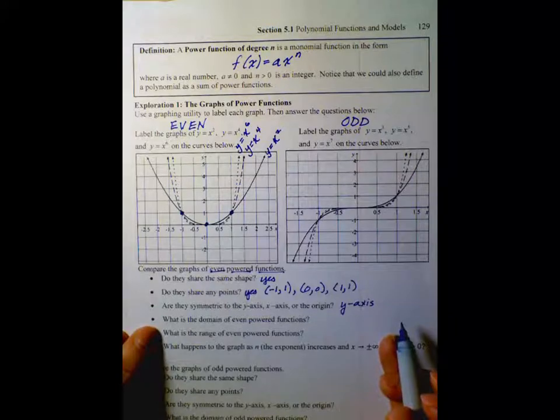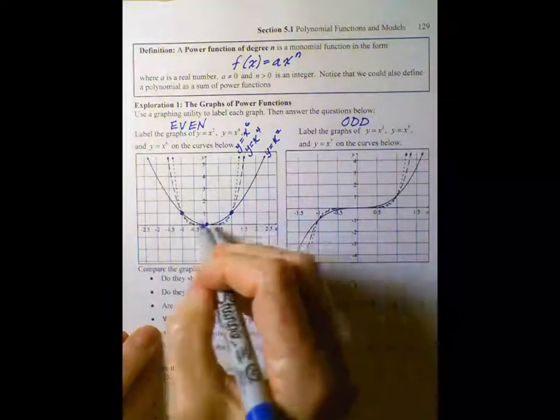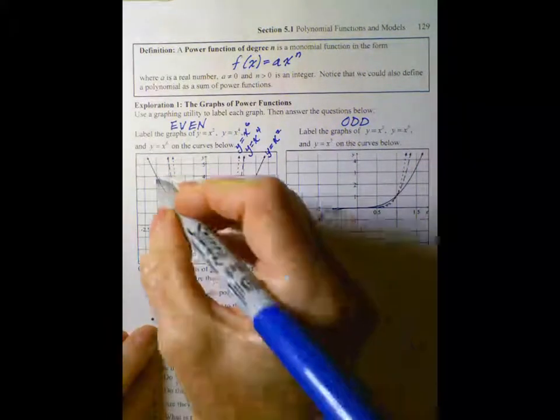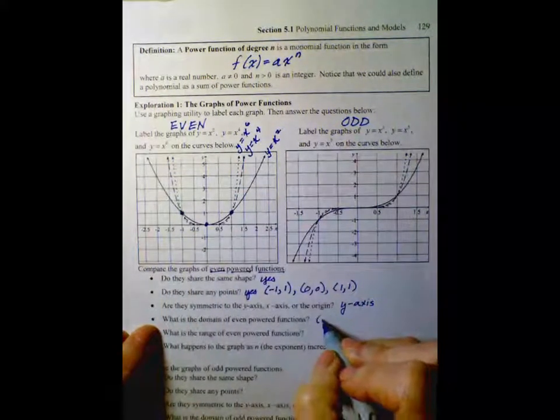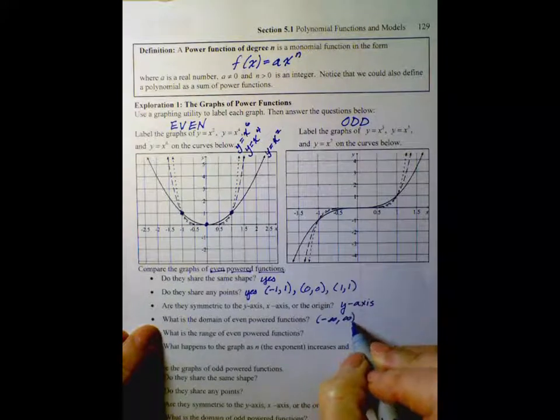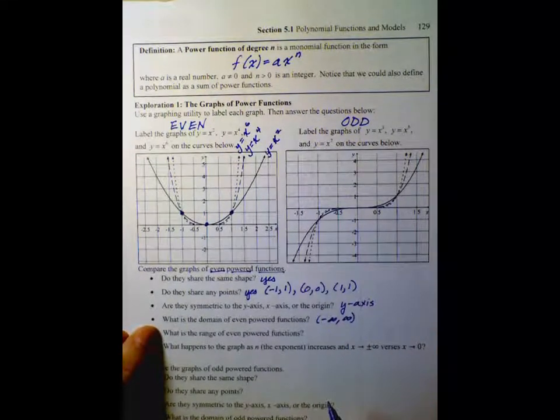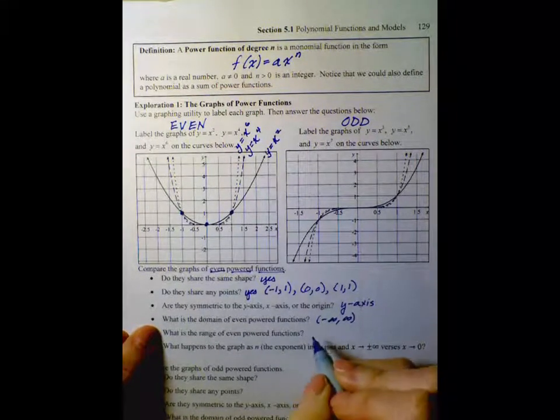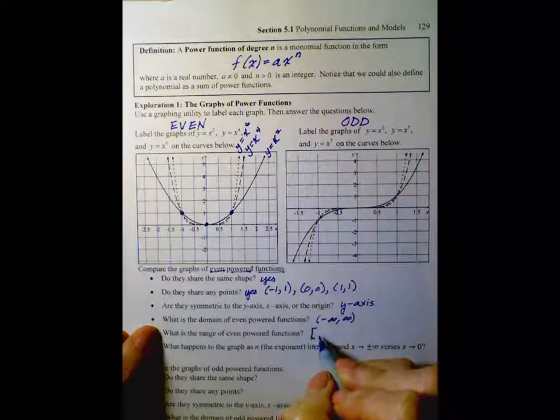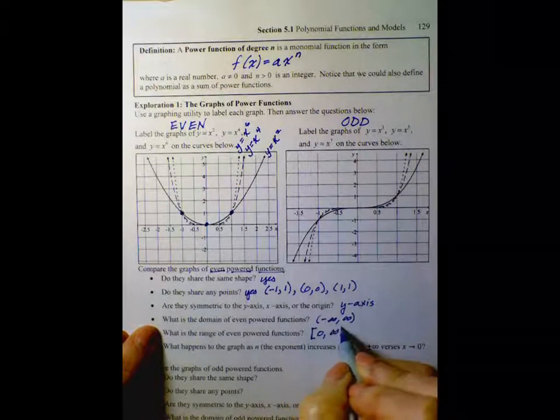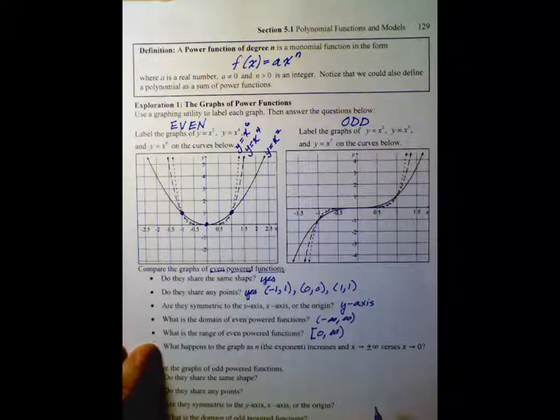Okay, what's the domain of the even-powered function? Well, what's the domain of the quadratic function? It's all real numbers, right? And the range? Well, our lower limit is 0 and upper limit positive infinity.